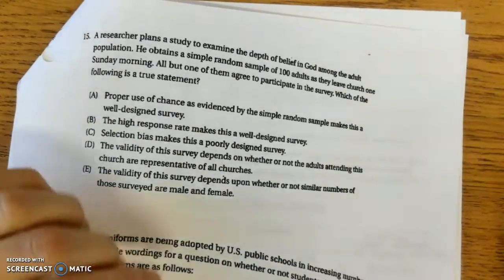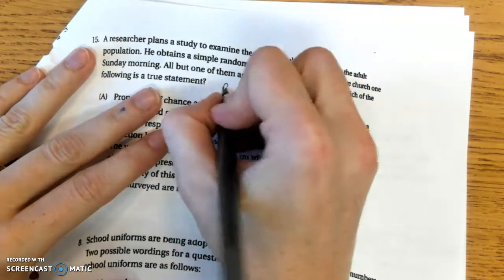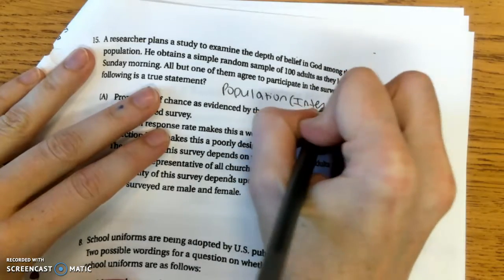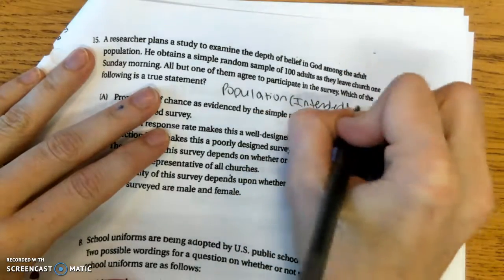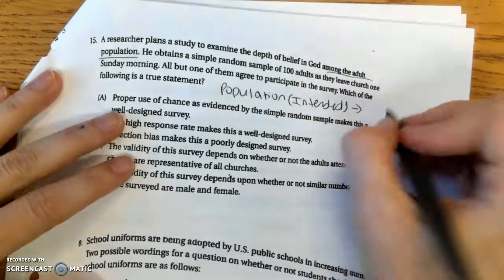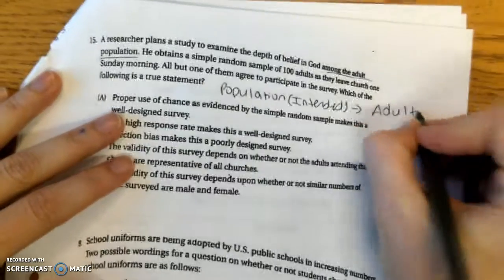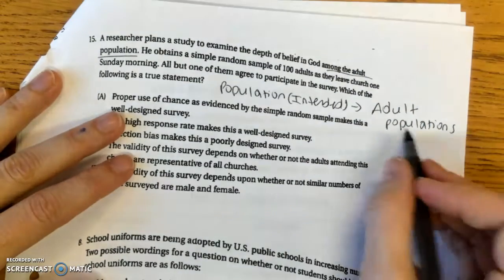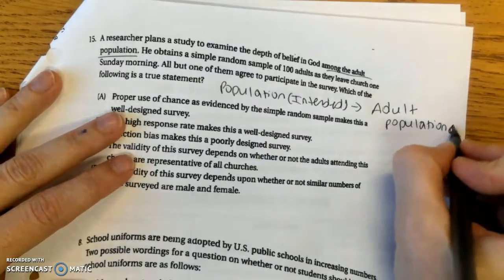Okay, so it's important to identify the population and the sample that's happening here. So the population, and by population I mean intended population. He intends to examine the depth of belief in God among the adult population. So he intends to survey the adult population, right?